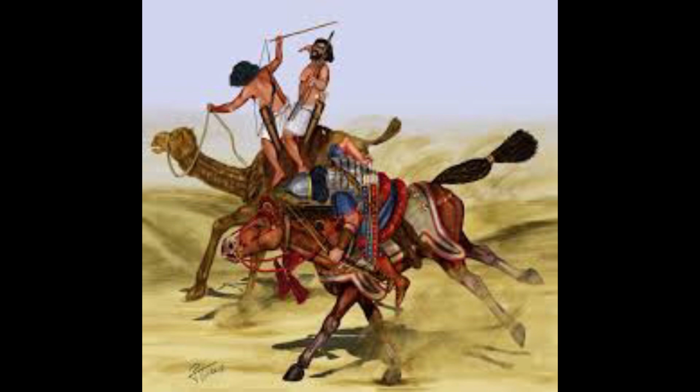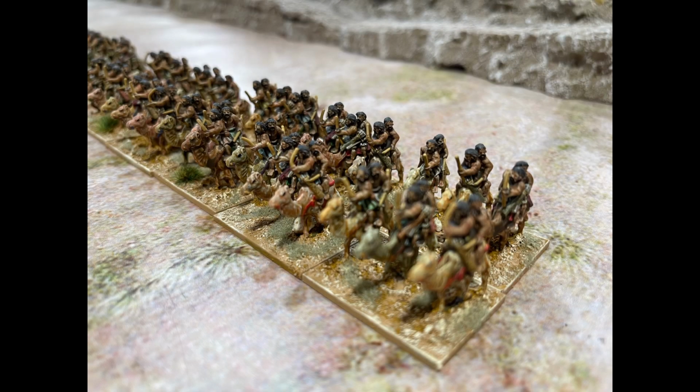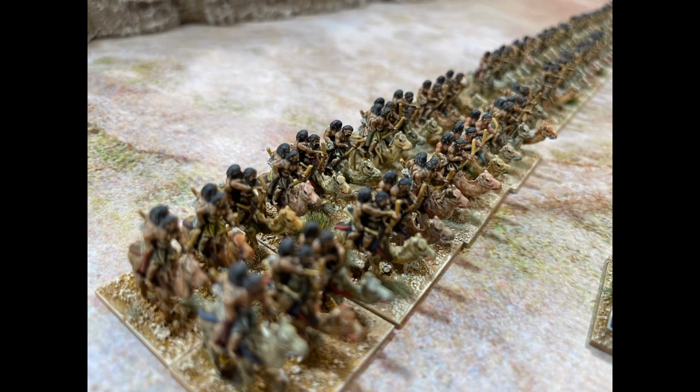So I use this army as a catch-all for nomadic armies of the biblical area. They weren't just enemies of Israel. In fact, a lot of the Midianite tribes weren't enemies of the Israelites. Some of them fought alongside them. Anyway, let's take a look at this army.